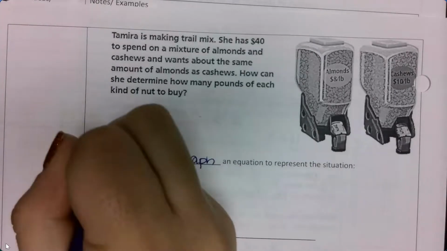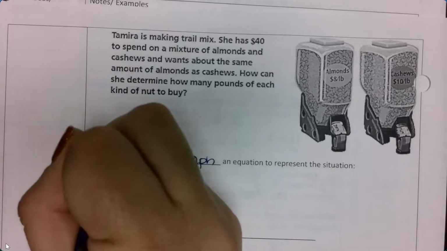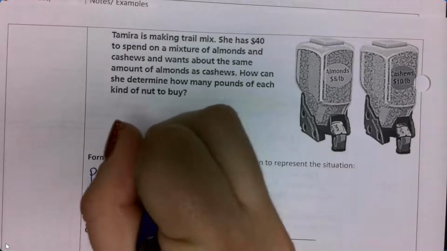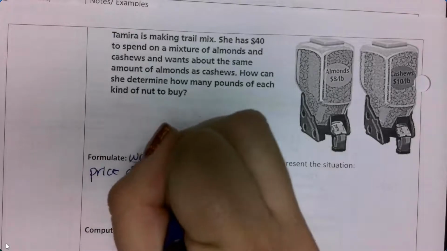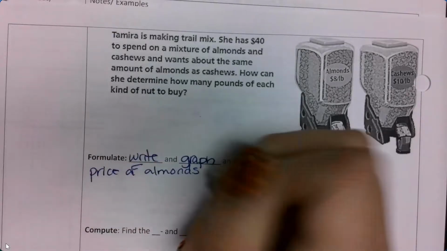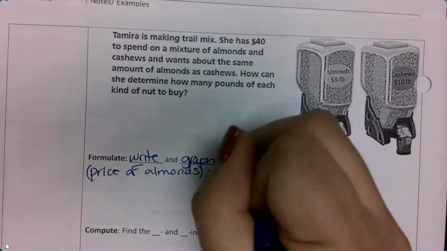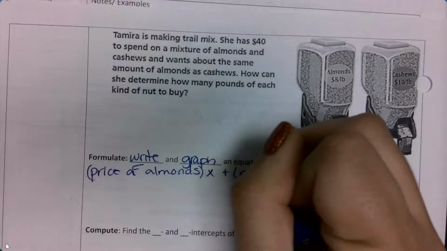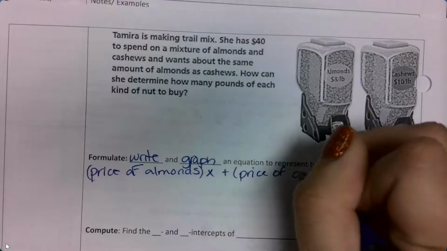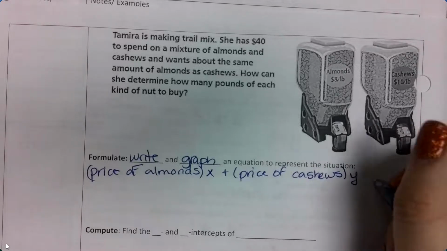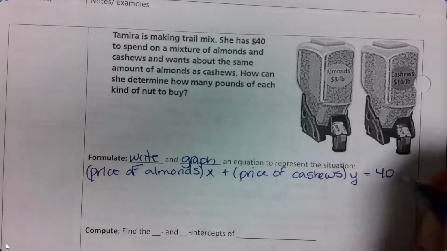So, I'm going to have my price of almonds and I'm going to multiply that by the letter x plus the price of cashews times the letter y, and she only has $40, so it equals 40.